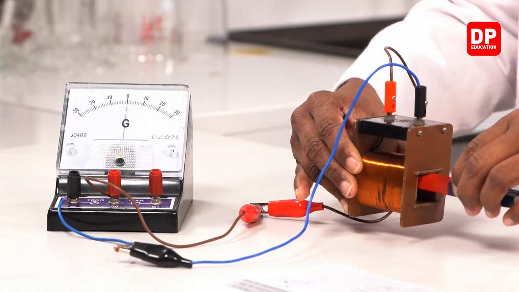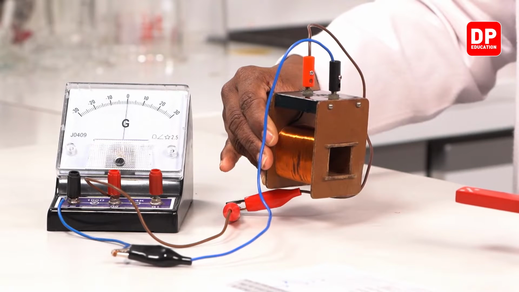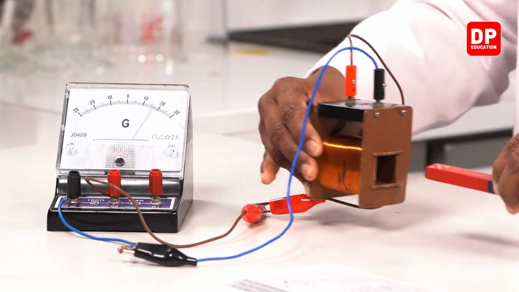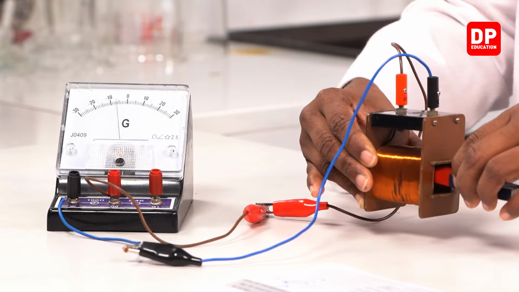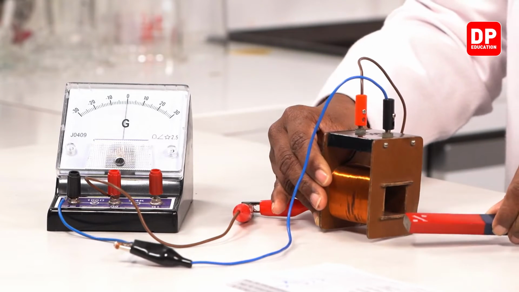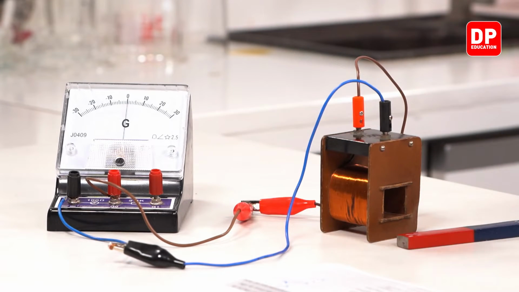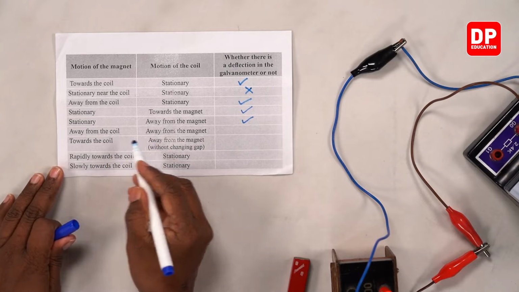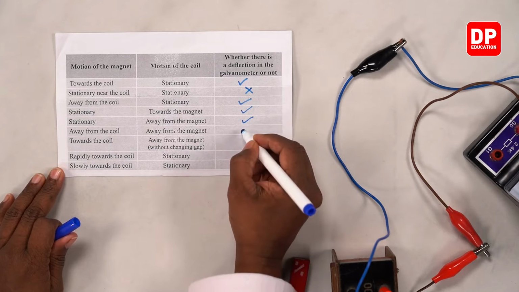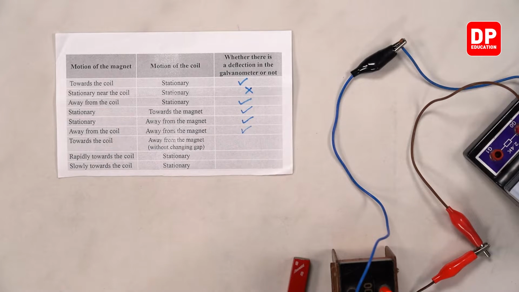Now it's close here, I'm moving both simultaneously, towards and away. Then also you can see there is deflection. So when the magnet is away from the coil and the coil is away from the magnet, there is deflection.